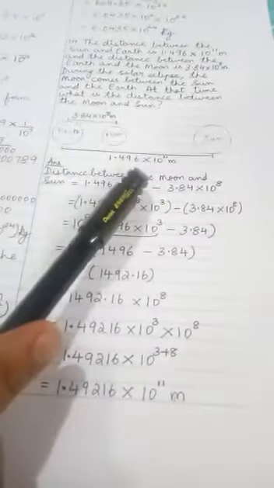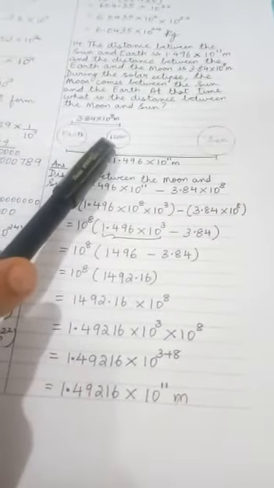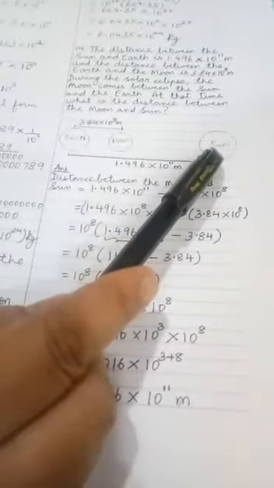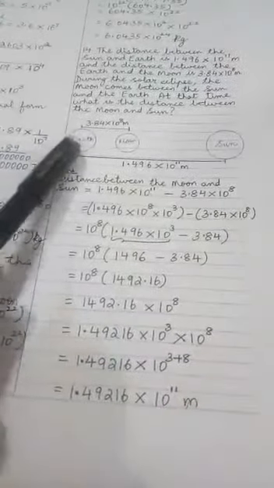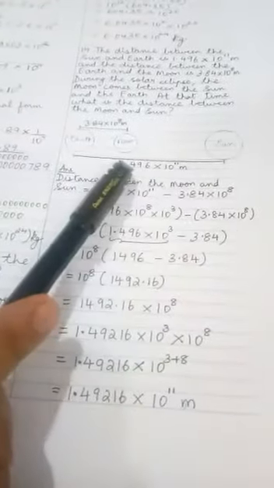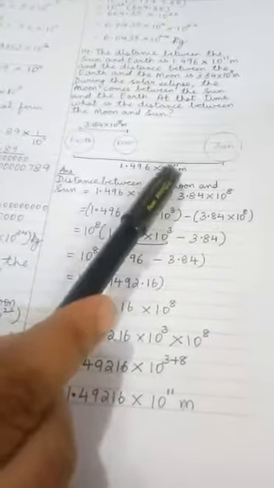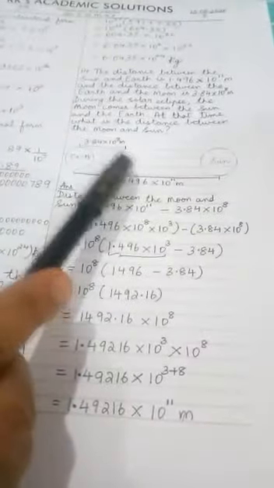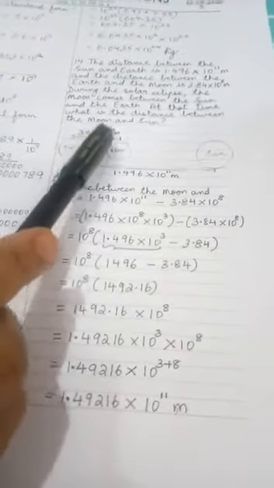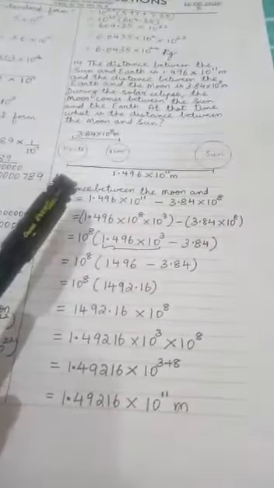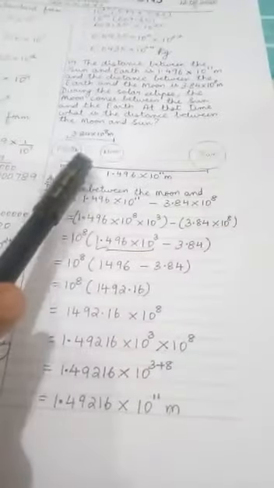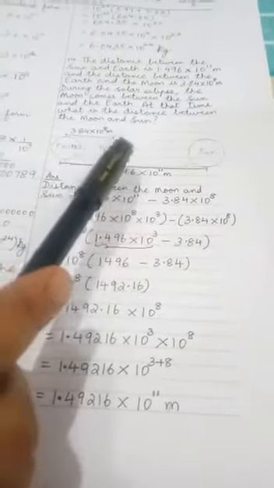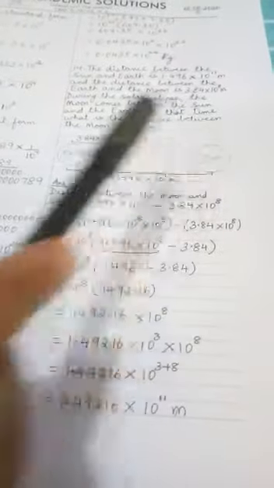During the solar eclipse, when the moon comes between the earth and the sun, the distance between the earth and the sun is given to be 1.496 into 10 to the power of 11 meters, and the distance between the earth and the moon is given to be 3.84 into 10 to the power of 8 meters. Now given this, we need to find the distance between the moon and the sun.